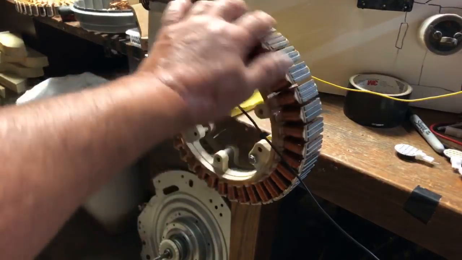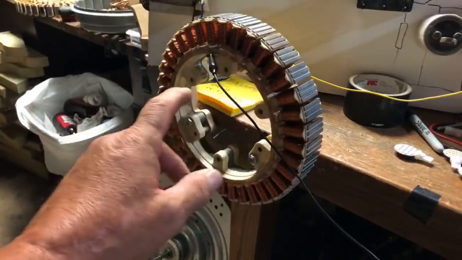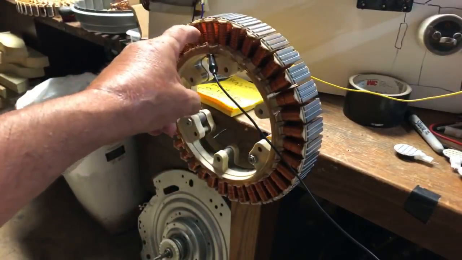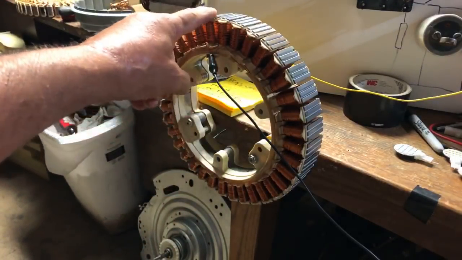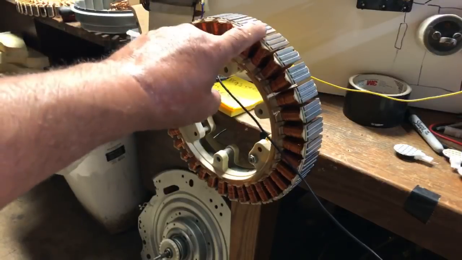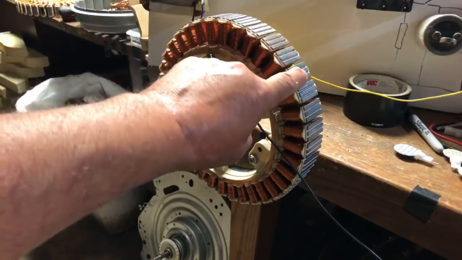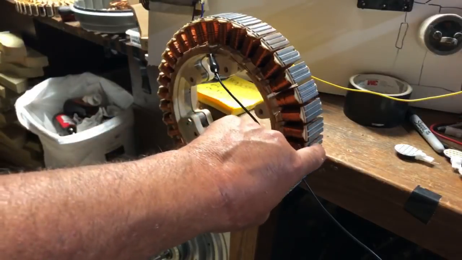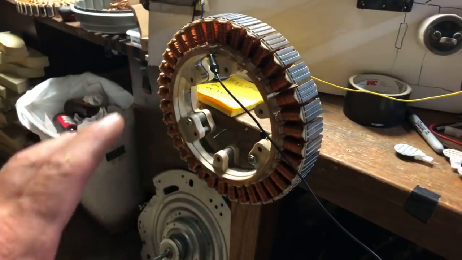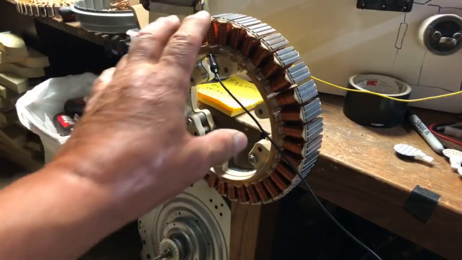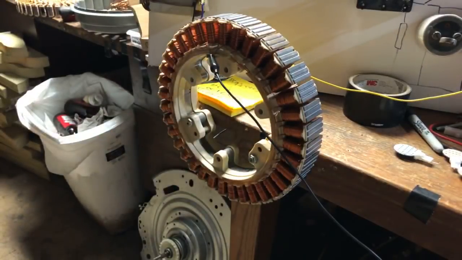So with these configurations here, what you have is, let's just say that it's 1, 2, 3, start over again. So you just have going around this whole wheel, and you have 3 times 12, 36 poles.